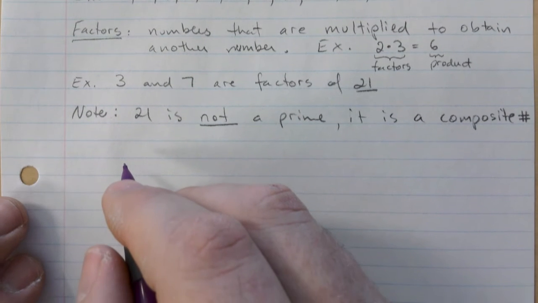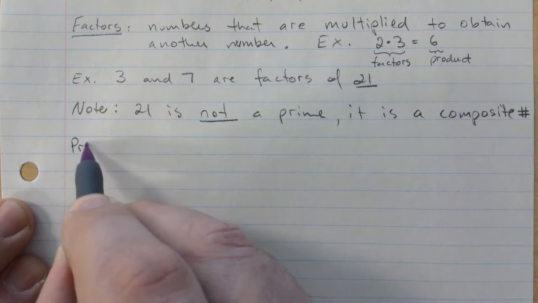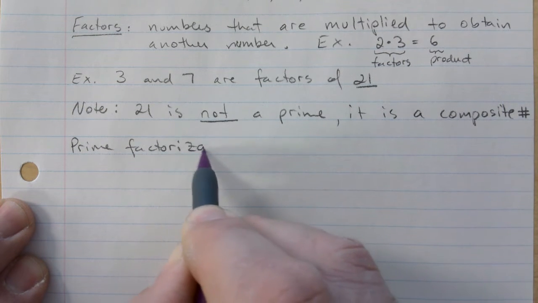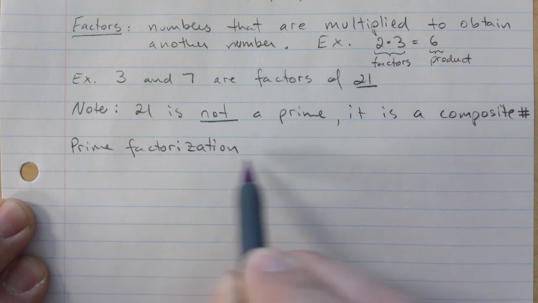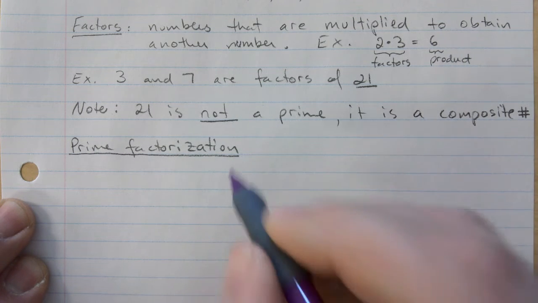Prime factorization. This is going to be prime factorization. Make sure you get comfortable with that. Okay, that terminology is going to be used a lot.